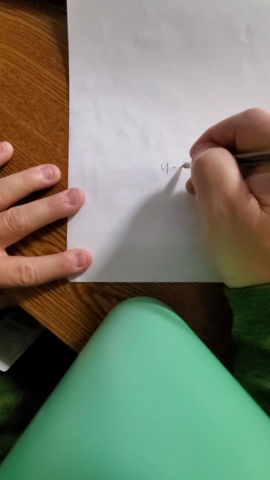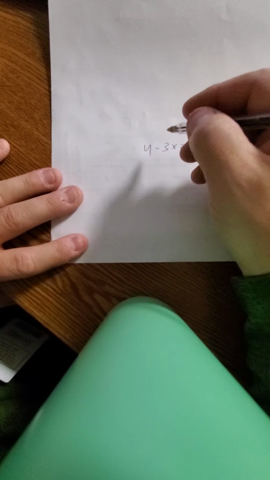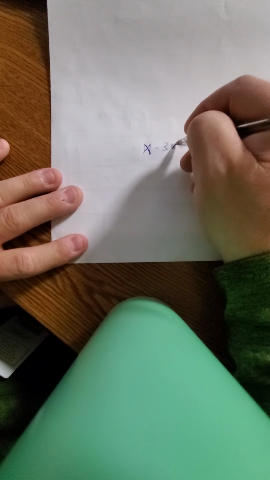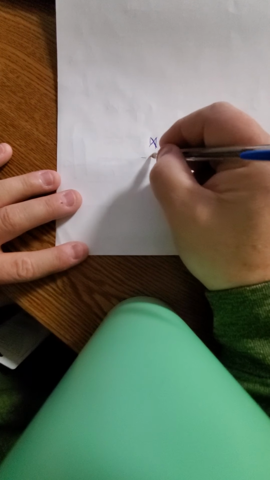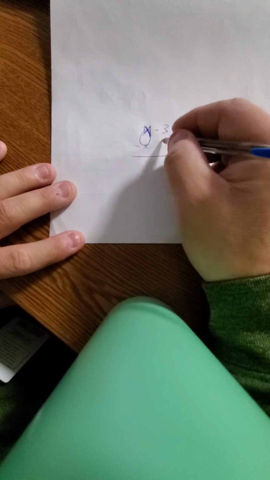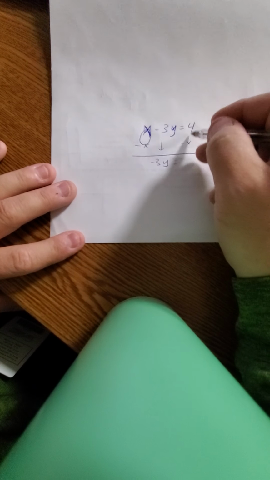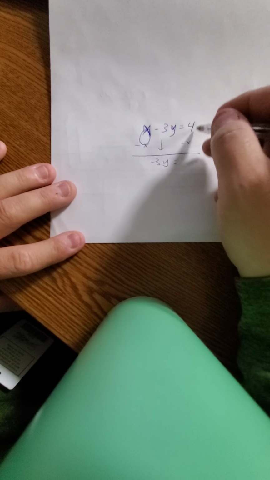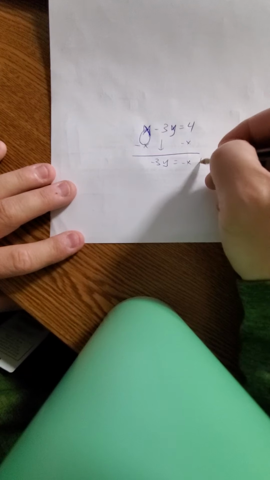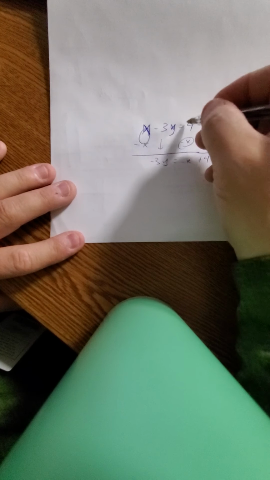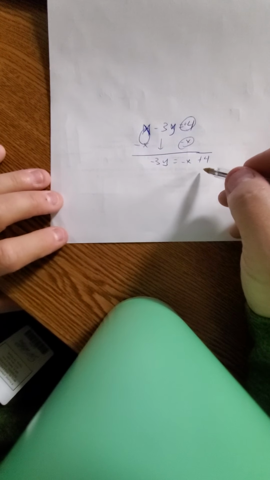Okay, so let's say y minus 3x equals 4. My bad. x minus 3y equals 4. First thing we're going to do is subtract the x from both sides. x minus x is 0. That leaves negative 3y. Bring down the equals, and we can't add a number and a letter together like this. So we just have negative x plus 4.